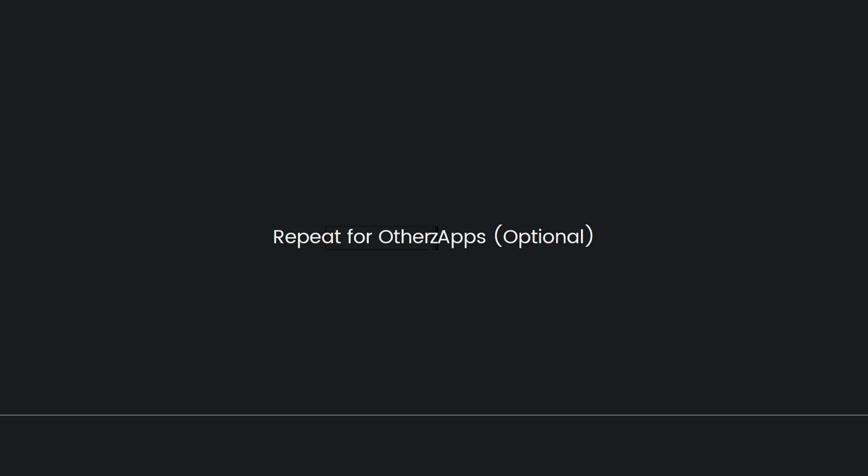So lastly, repeat for other apps. So this is also an optional step. So if you want to clear the cache for other apps, repeat the same process for each app you wish to clear cache.